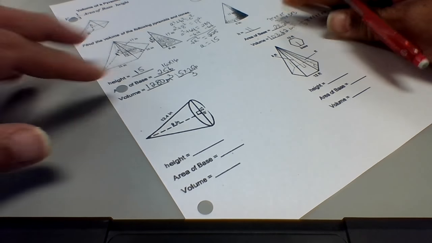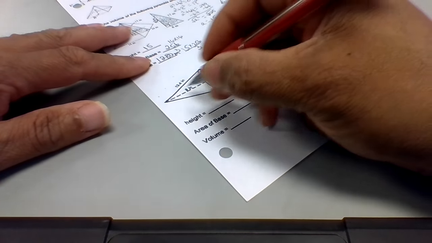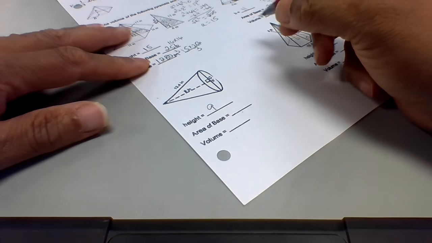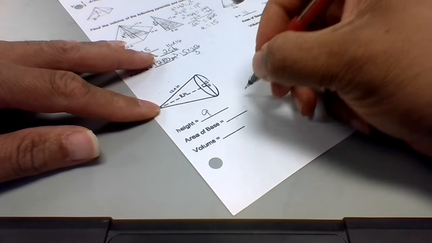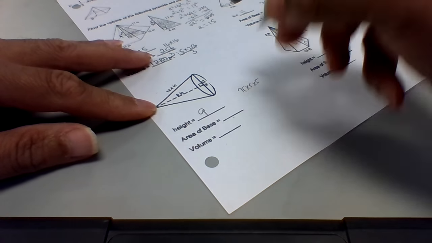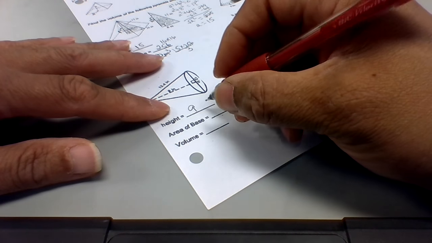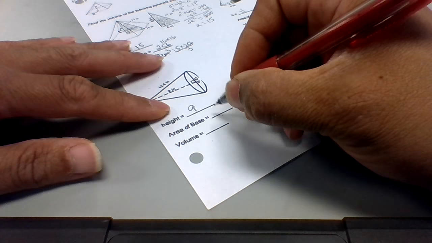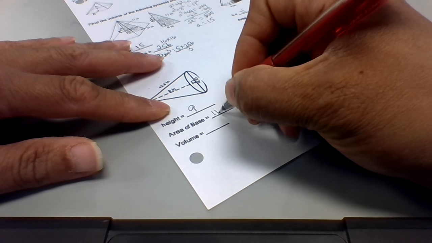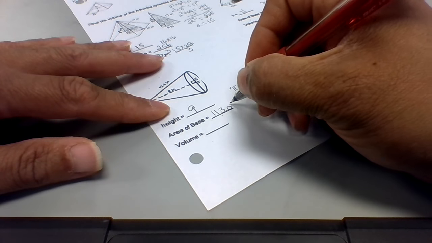Next one, the height of the cone. So the height is 9. The area of the base, again, is pi times r times r. And when you do that, you end up with 113.04.